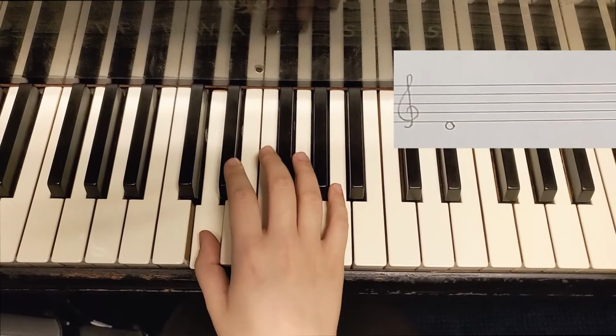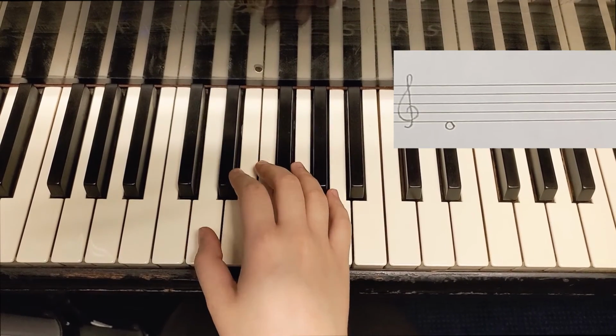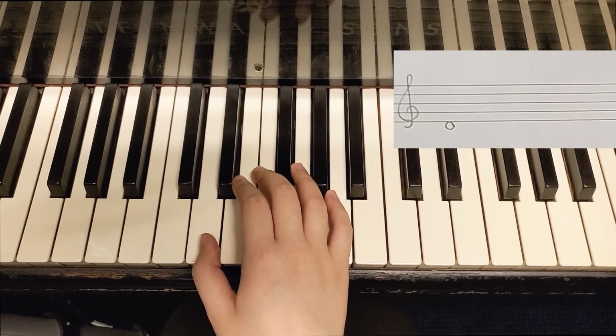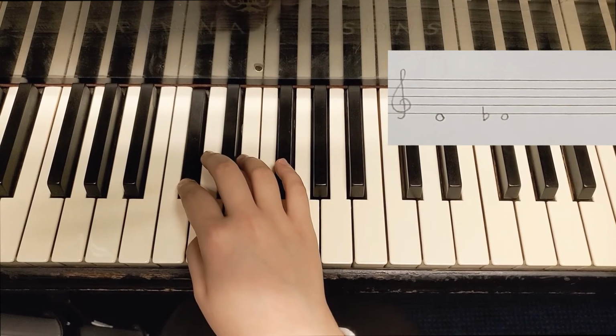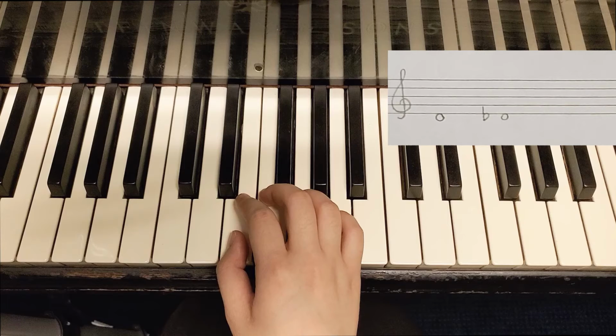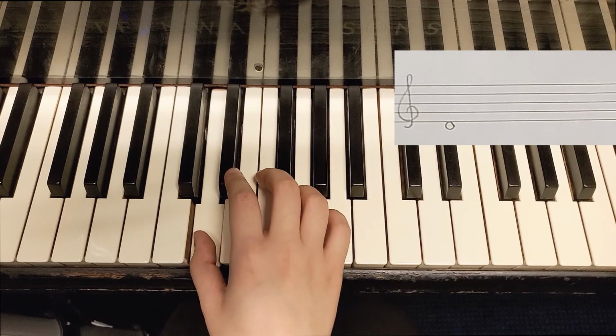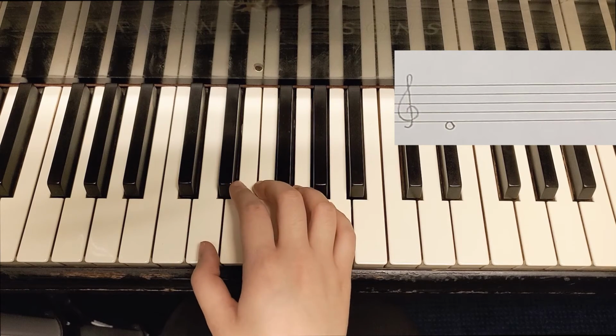Take the note D for example. Here's D. If you play the closest key to the left, you will get a D flat. Let us go back to D again. If you go to the closest key to the right, you will get a D sharp.